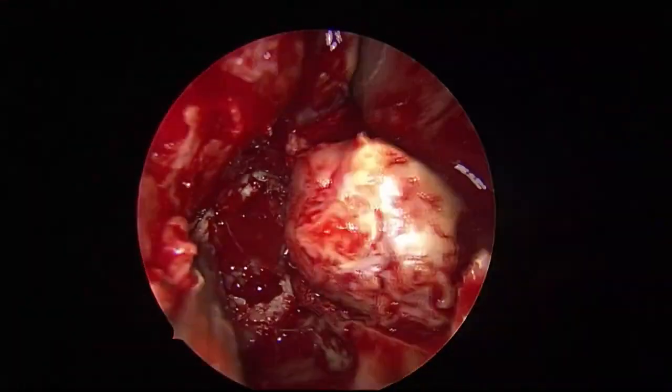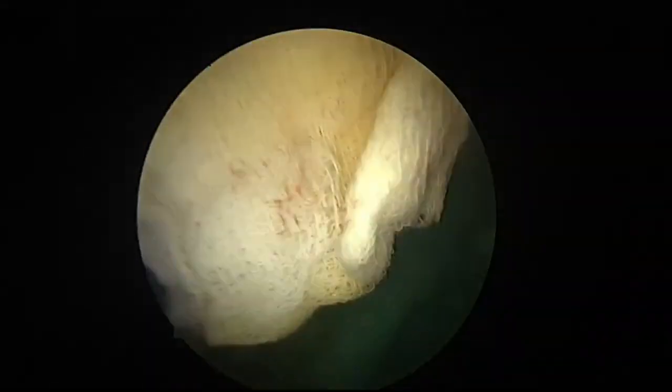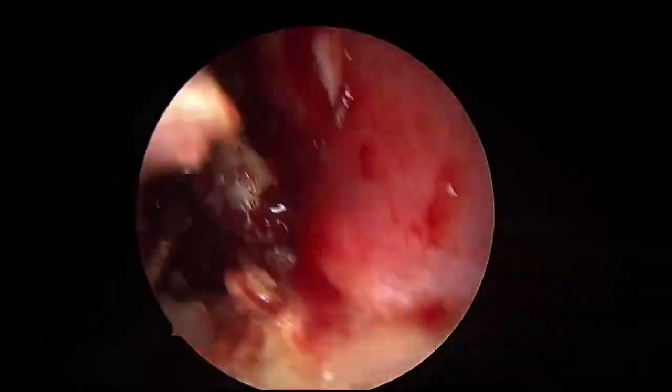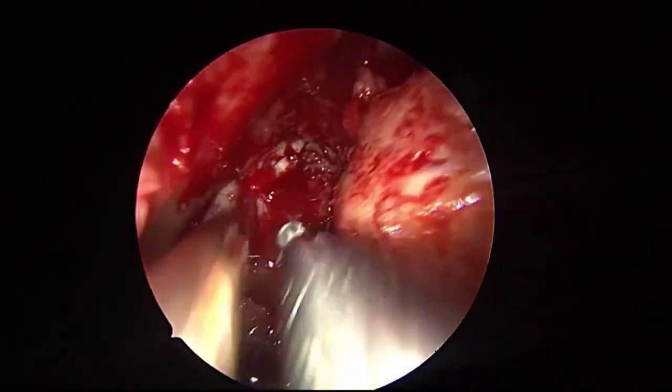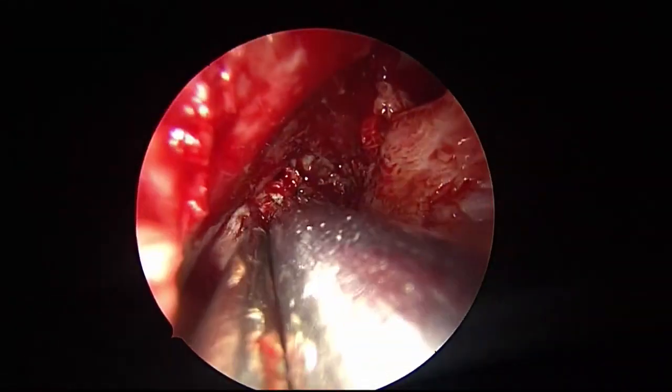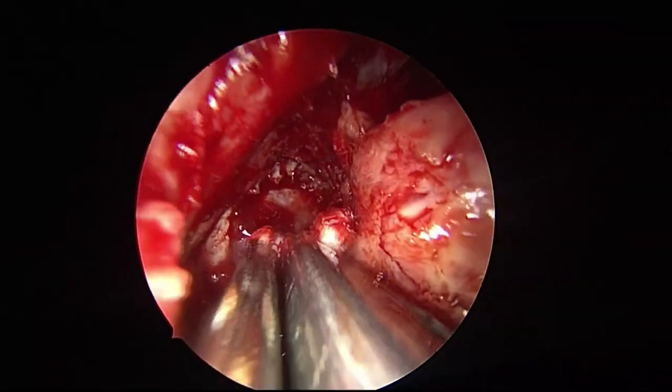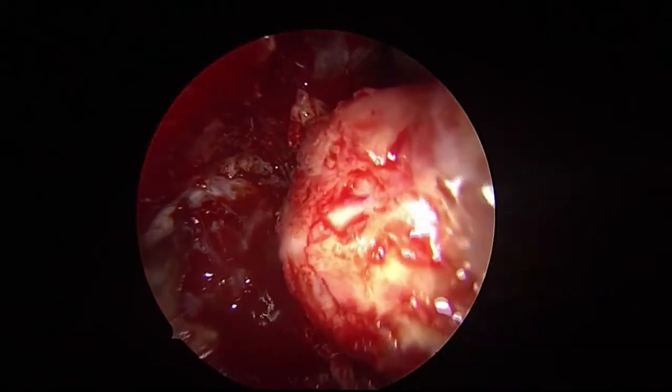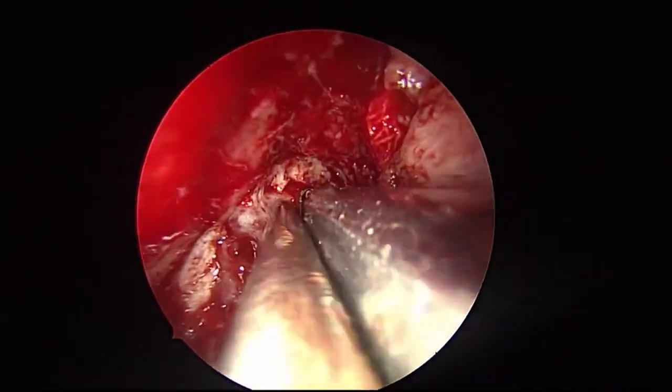You can already see the vessel, I think. Oh, I have not seen. No, that is on the periosteum. That is not the IMAX. The IMAX is behind the periosteum. Behind the periosteum.